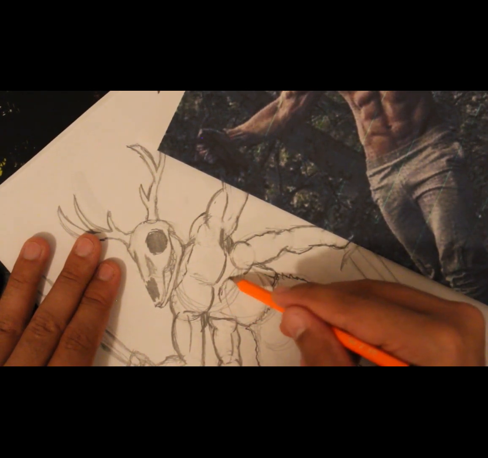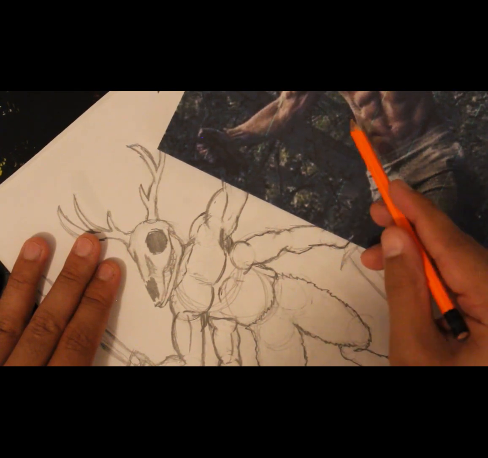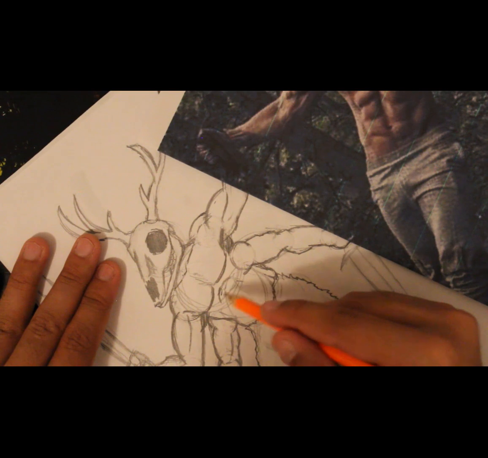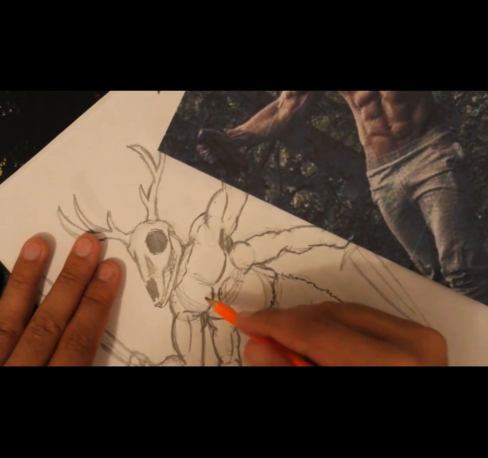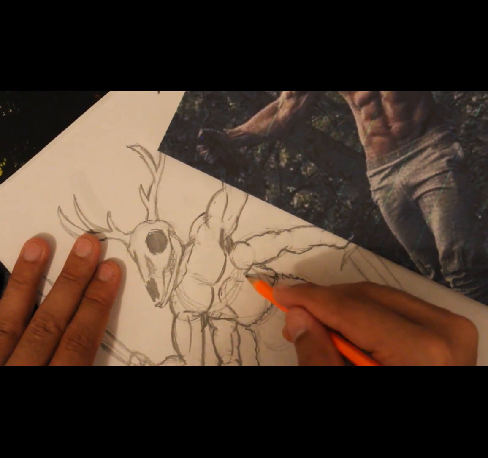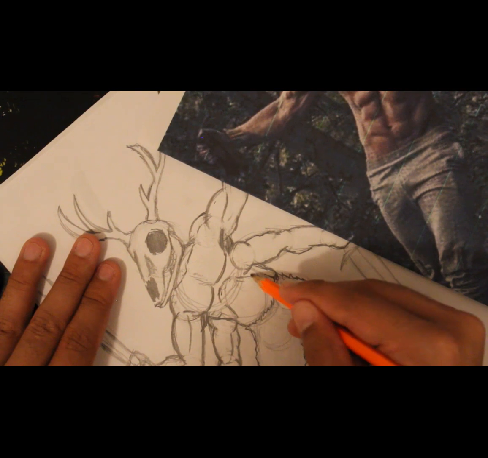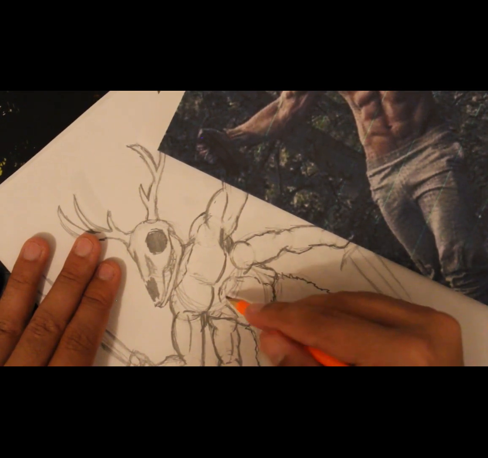I want maybe to see a little bit of the ribs. Can you see some of his ribs? Yeah, you can see his obliques, I guess that's what that's called. So these are some of the obliques here, and this is going to let my character showcase those abs.